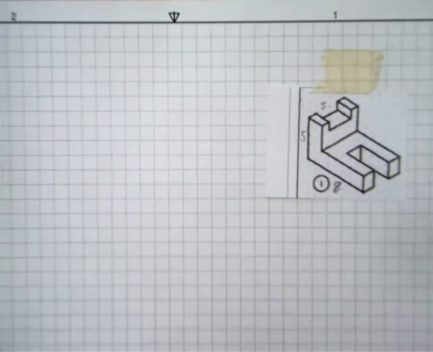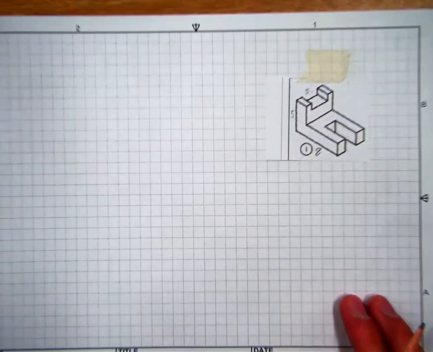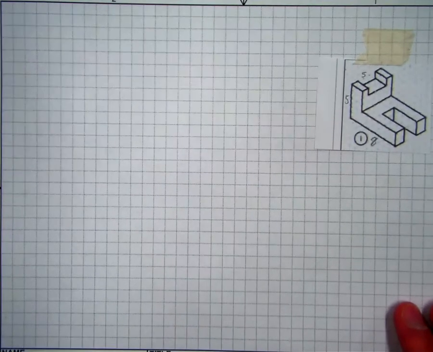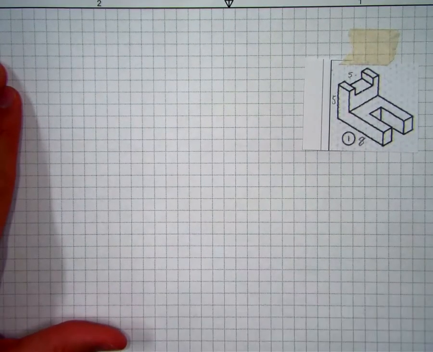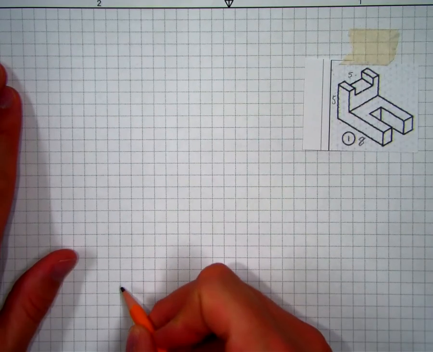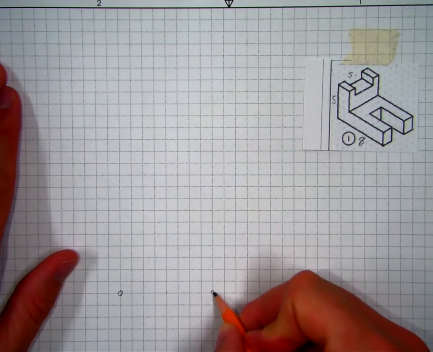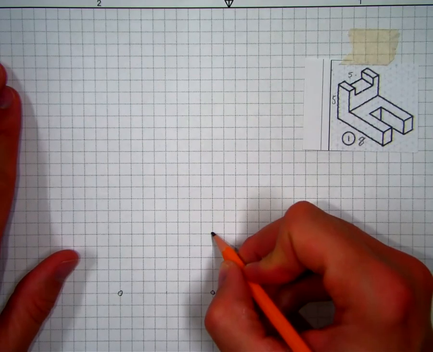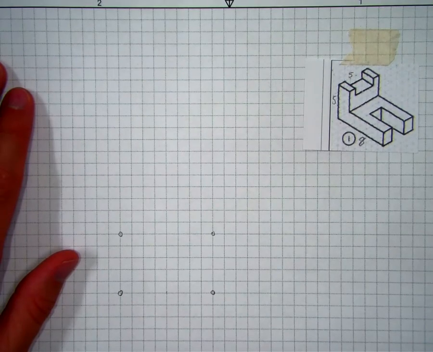When I go to make my multi-view, I should be able to zoom in a little bit here. I should be able to outline those things. So I'm going to start down here, and I'm going to go for 8 units by 5 units tall. So my front is going to fit right there.